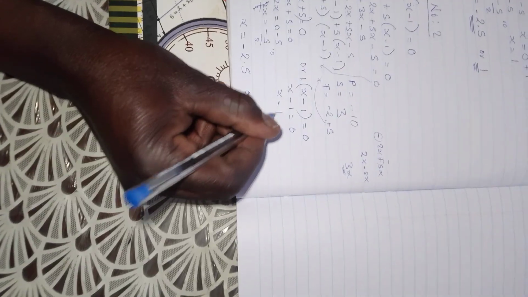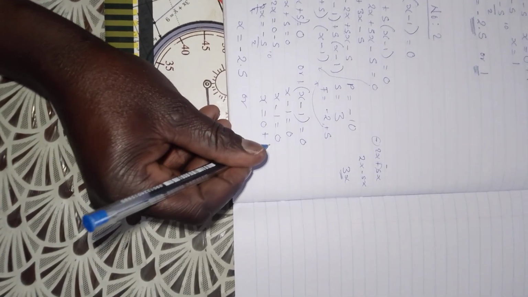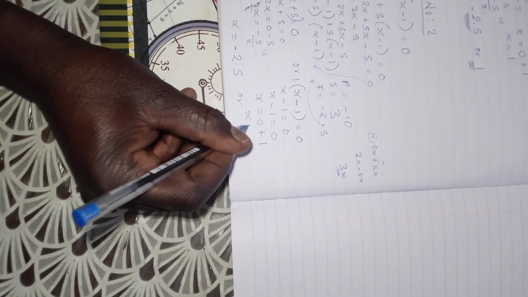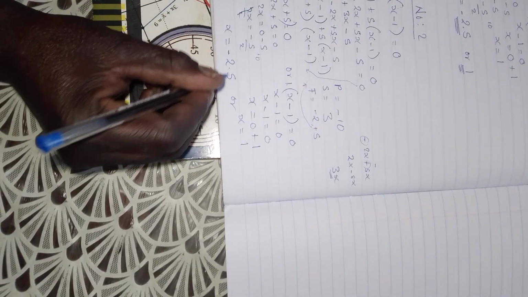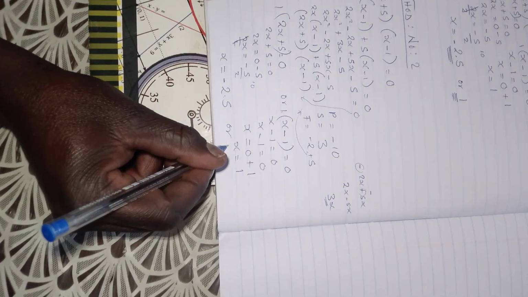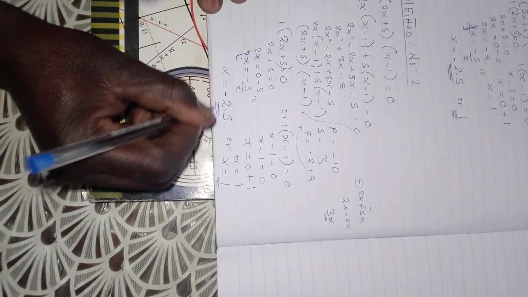Or, let's go that side. X minus 1 is equals to 0. X is equals to 0 plus a 1. X is equals to 0 plus 1, that is 1. So, negative 2.5 or x is equals to 1. These are our two answers.